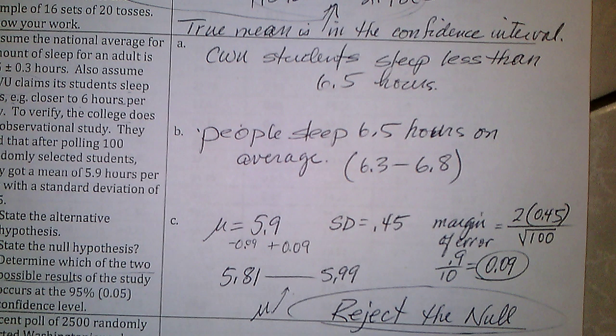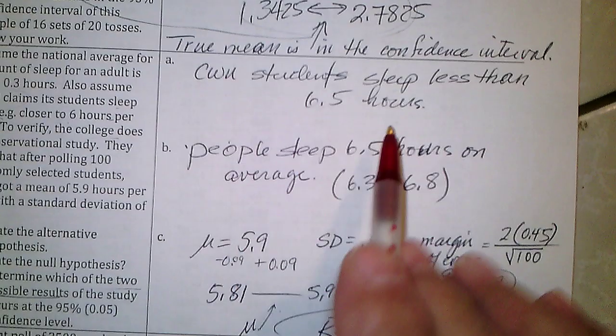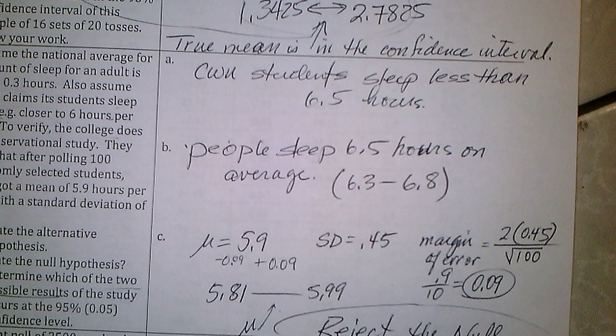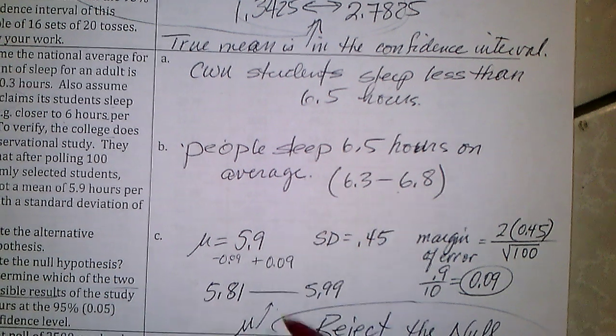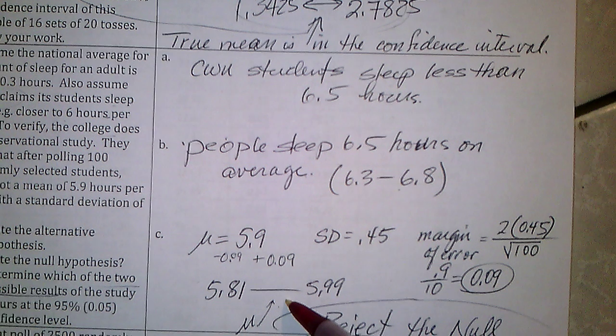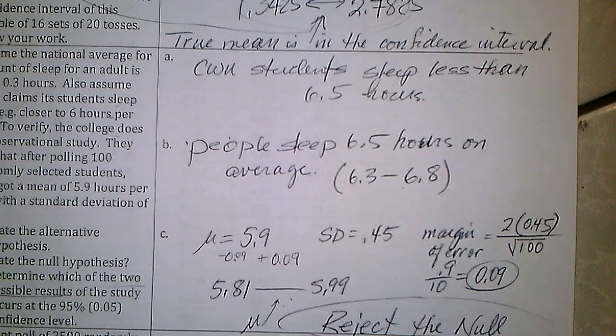Now, that students sleep 6.5 hours. Now, if it wasn't in there, then you would say, well, we don't have enough information to do anything. That's the other possible result.